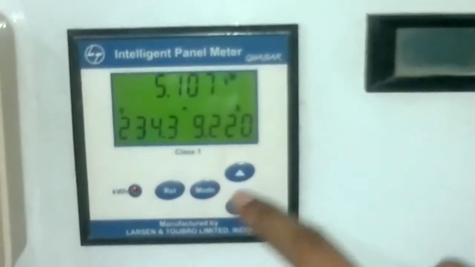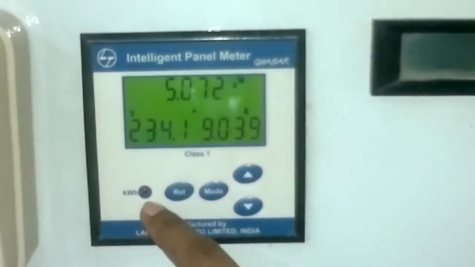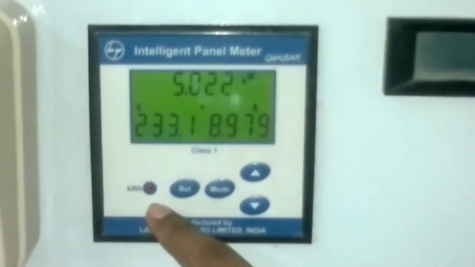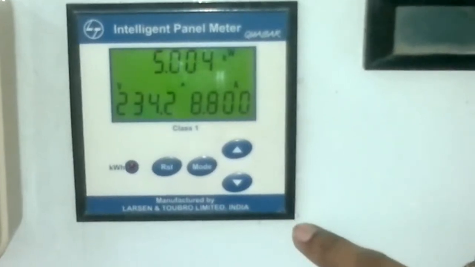This is the quasi-meter front panel. It consists of 4 push buttons. One is reset and one is mode, and this is scroll up and scroll down button. The blinking of LED here indicates the kilowatt hour energy consumption of the load.